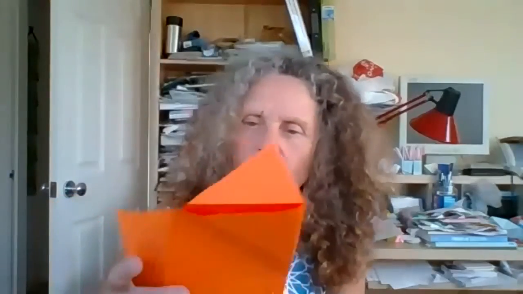Now, as I mentioned, the tetrahedron won't hold together on its own. However, sorry, I've got another equilateral triangle here, which has got lots of folds on it.